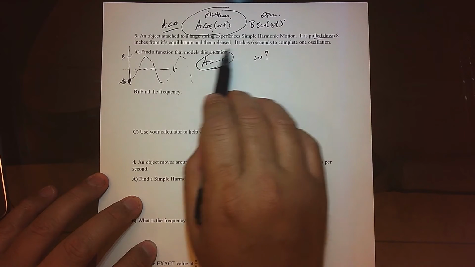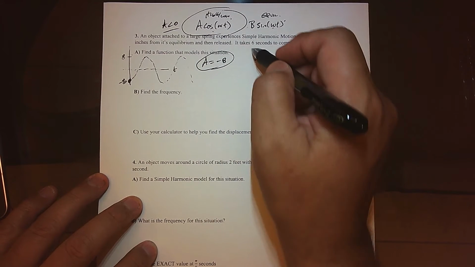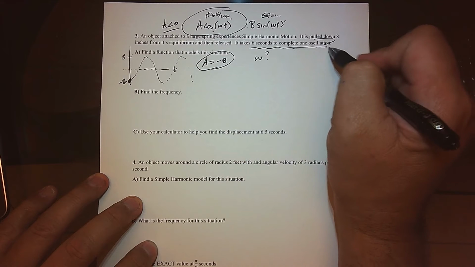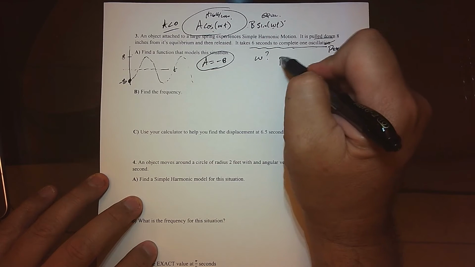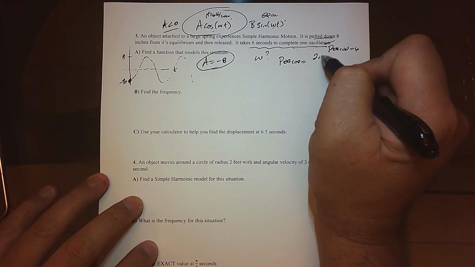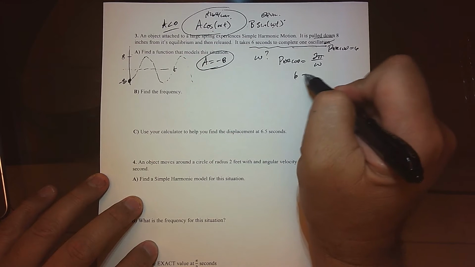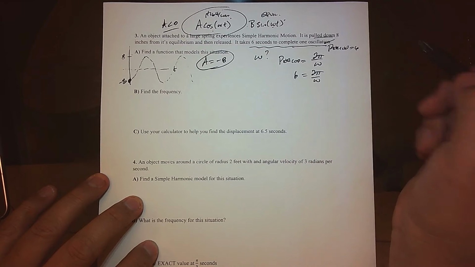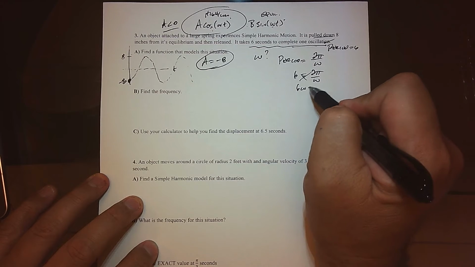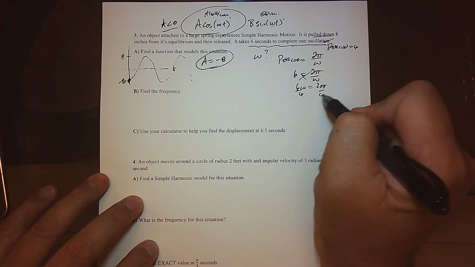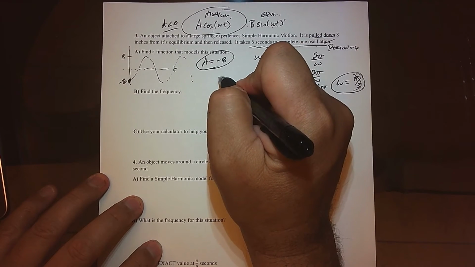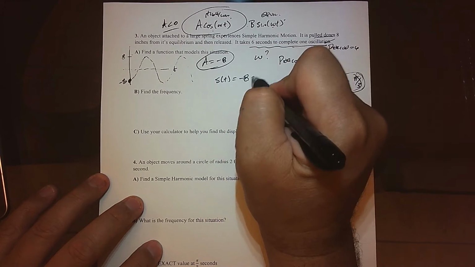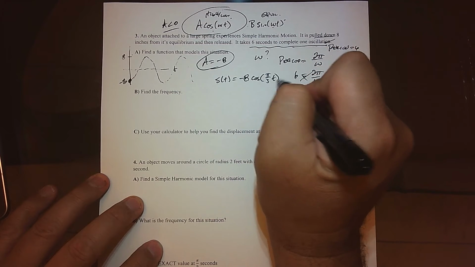Well, what we found is that it takes 6 seconds to complete one oscillation. So to complete one oscillation, they just told me what the period is. The period is 6. So we know that my period is 2 pi over omega. So 6 is 2 pi over omega. Cross multiply, we get 6 omega equals 2 pi. Divide both sides by 6, and it looks like omega is pi over 3. So our model will be, let's just call it S of t, is -8 cosine of pi over 3 t.